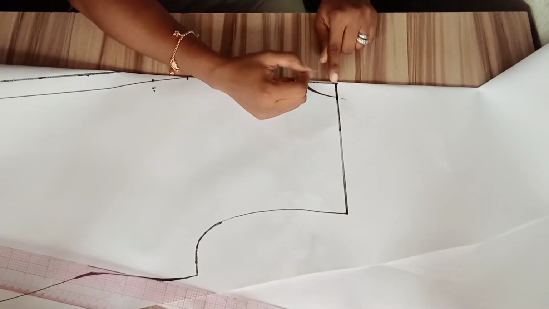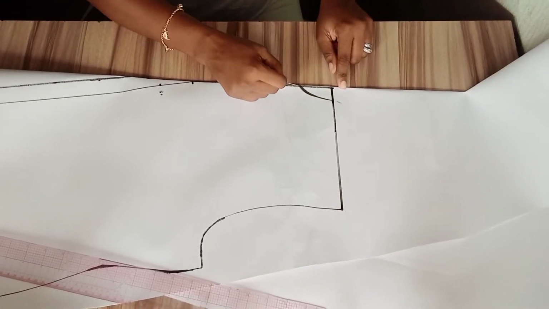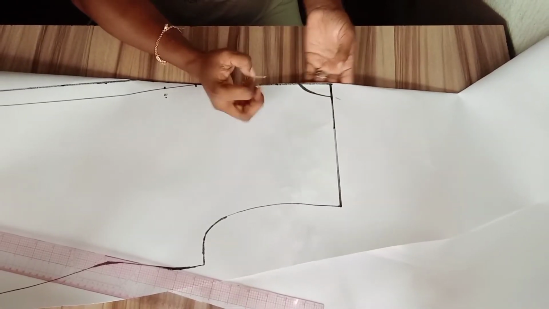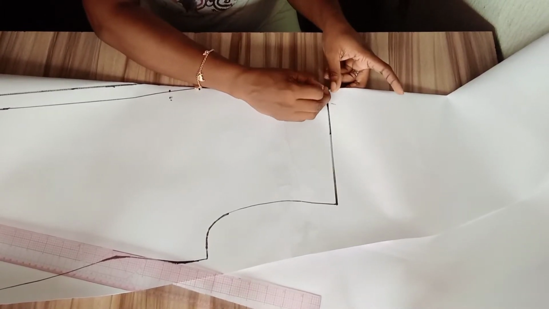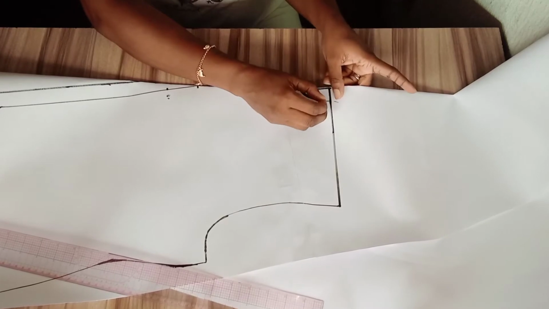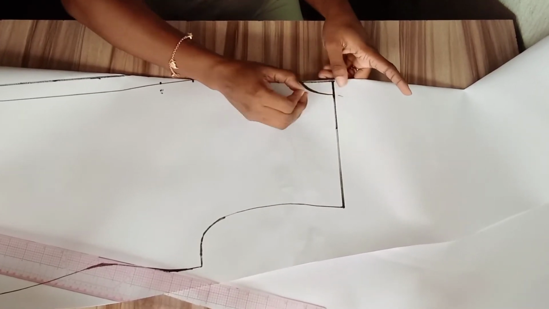After folding, I'll use my pin to transfer this line all the way here to the paper at the bottom. So I'll just poke holes like this. Make sure the pin comes out on the other side of the paper.